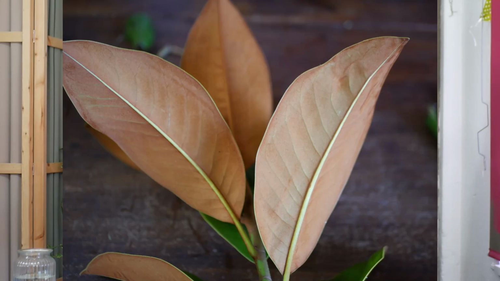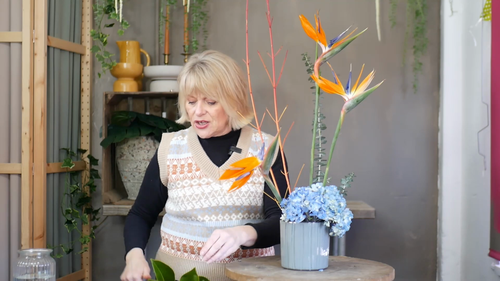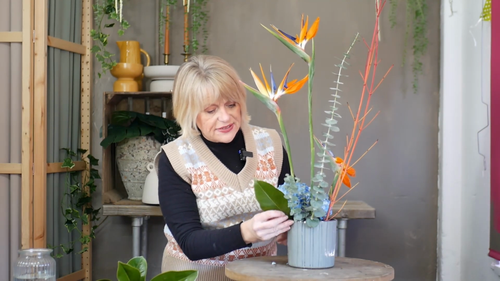To give me a little bit of that orange colour down at the base, I'm going to use a magnolia leaf, and these come from my neighbour's garden. On that side there, it's a lovely lush glossy green, but on the underside, we've got a really lovely, almost furry looking orange colour. The texture on this is really quite strange because it feels almost like suede. And I'm going to place these just alongside that cluster of eucalyptus.